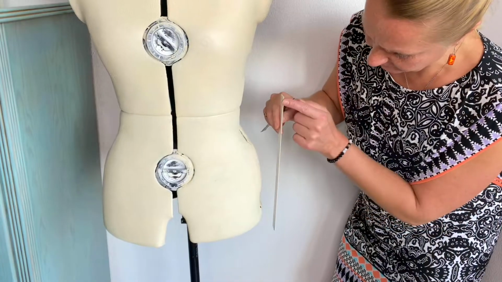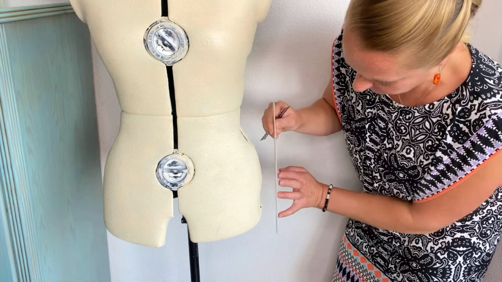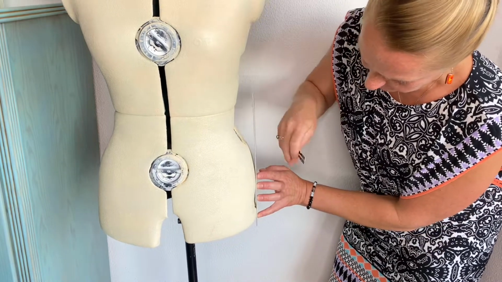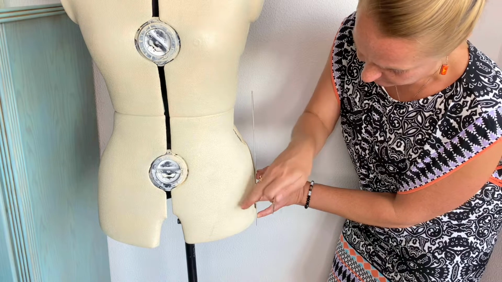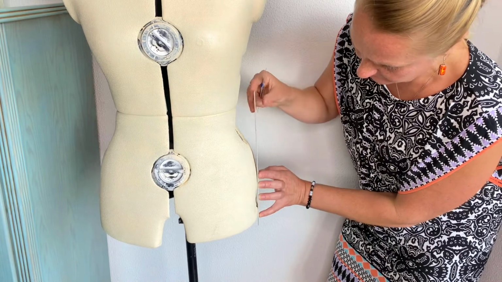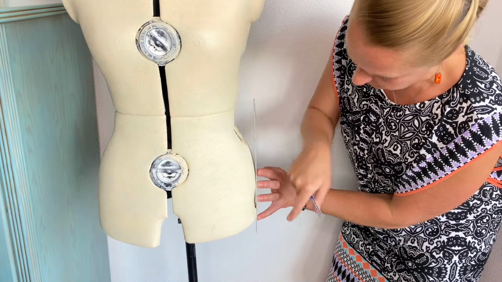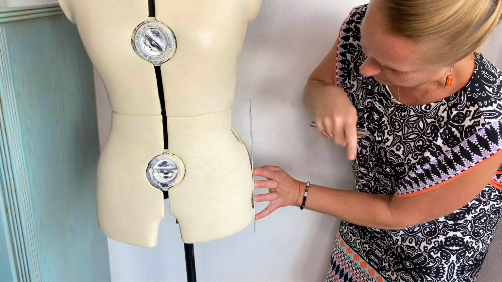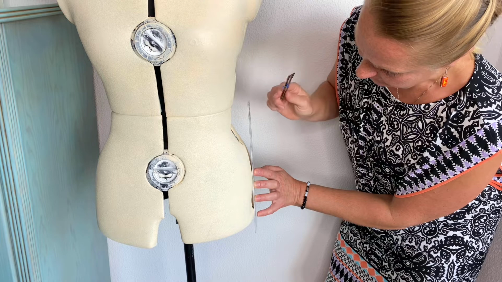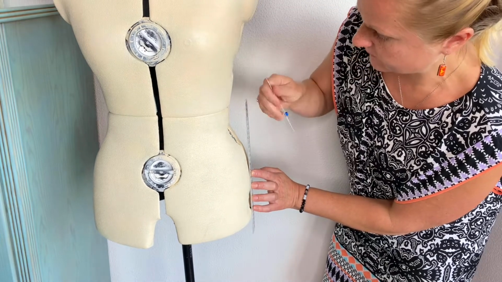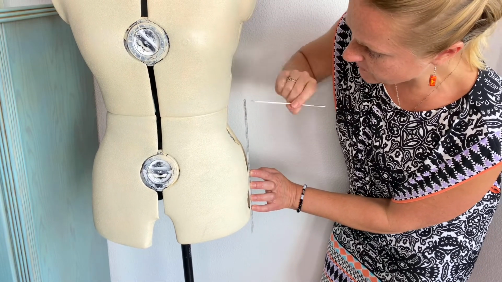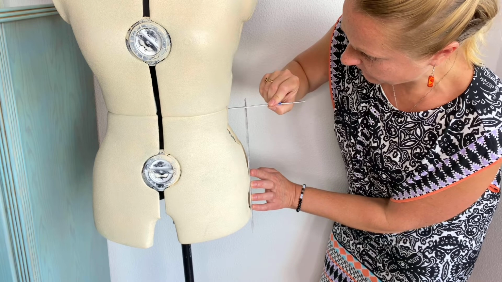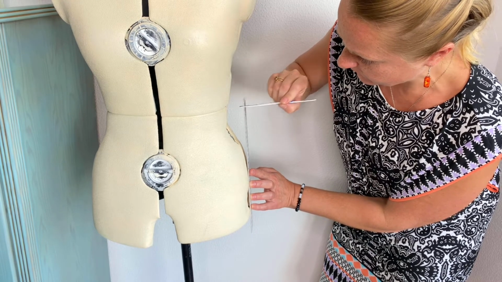So we will create a vertical line with this ruler. We will put it to the most projecting part of the hip area. Yeah, and so it will go down and up approximately to the level of the waistline. And then with the second ruler, I will measure the distance from the waistline to this ruler.